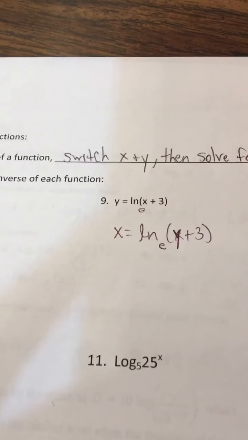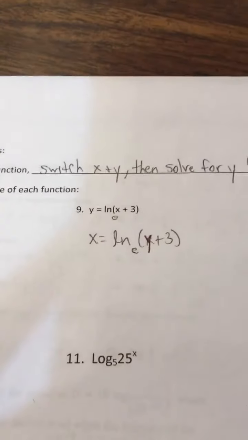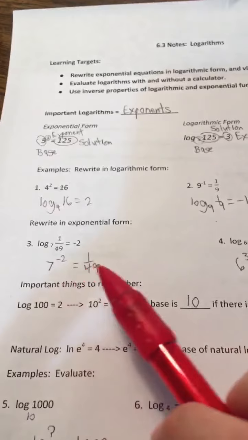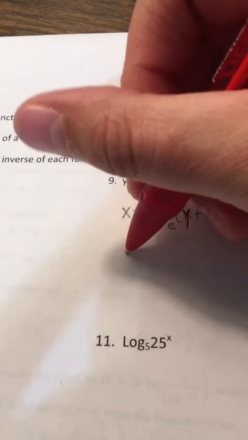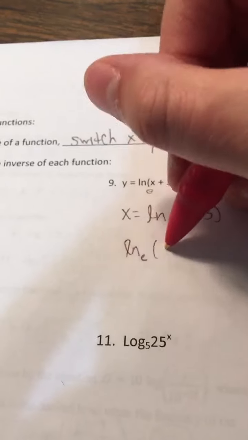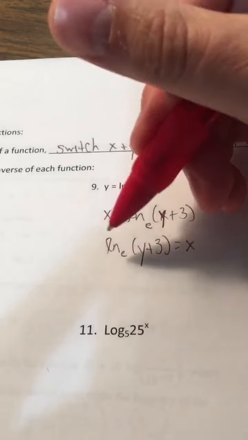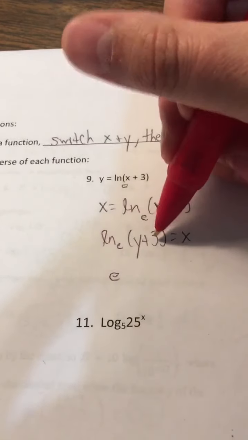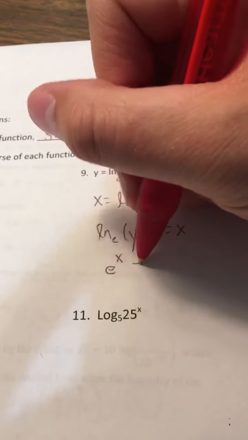All right, now I switched x and y. I'm going to rewrite it in the other form. This time I have a log, and I'm going to rewrite it without the log, like I did on problems 3 and 4 on the front, where I had the log and rewrote it in exponential form. Again, the problem's written backwards from the way these are written, so it might be more helpful if we flip this around. Natural log, so like base e, of y plus 3 equals x. And so I'm going to rewrite this without the log. Here's my base. Base is e. Which thing is the exponent, the y plus 3 or the x? The x. e to the x equals y plus 3.